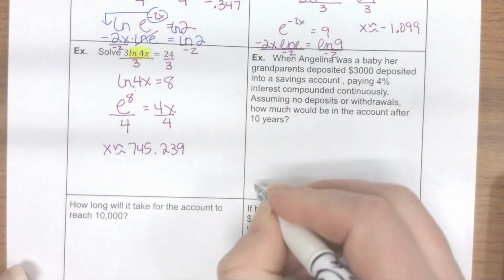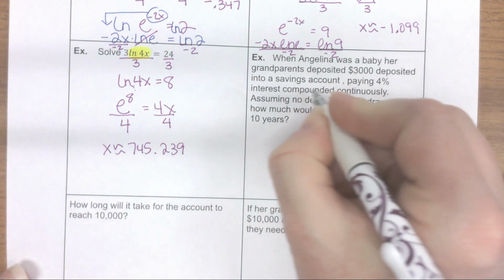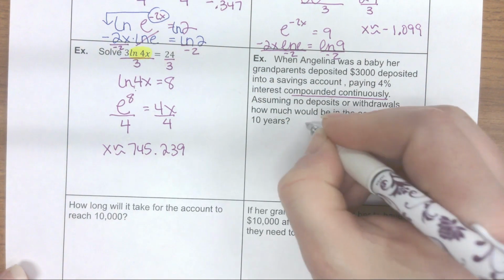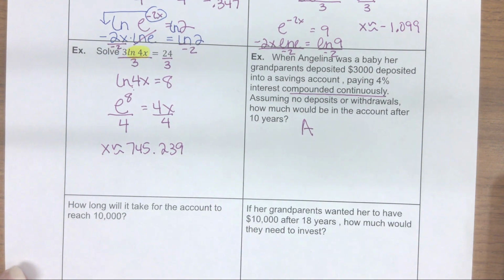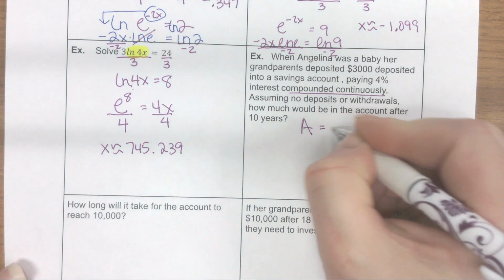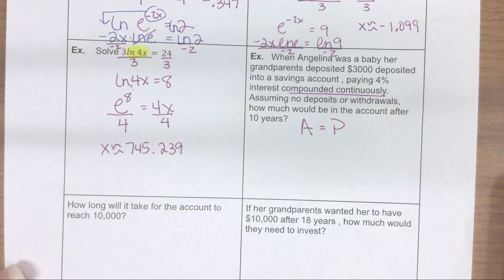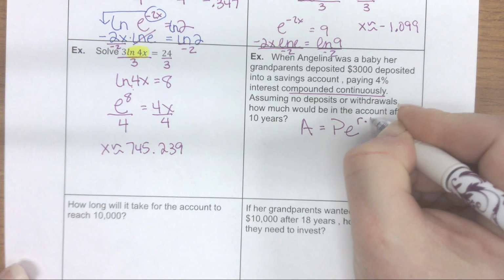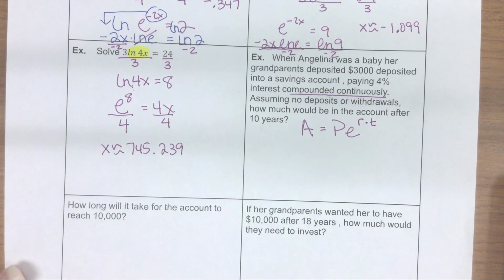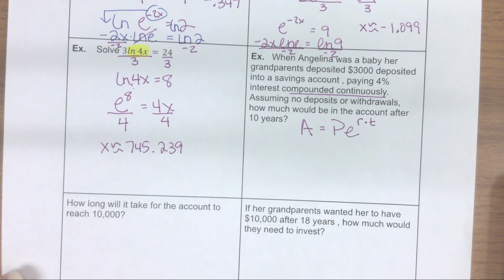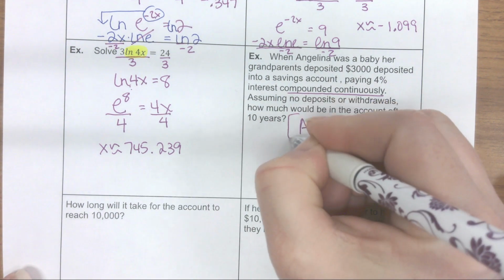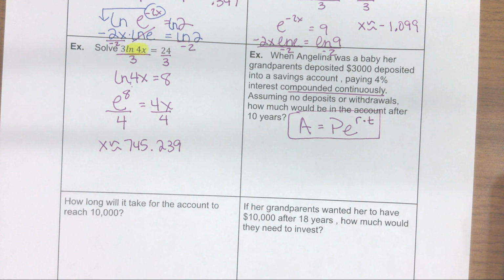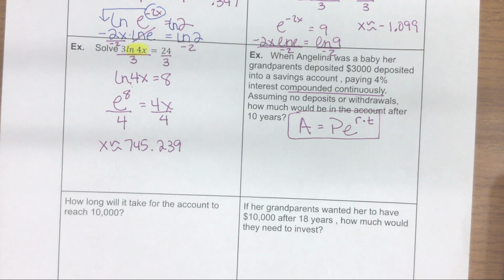The formula for continuous interest is A, the amount in the account, equals P, the amount you started with, times e to the rate times time. Today, either that will be provided for you in the problem, or you're going to be given that equation.